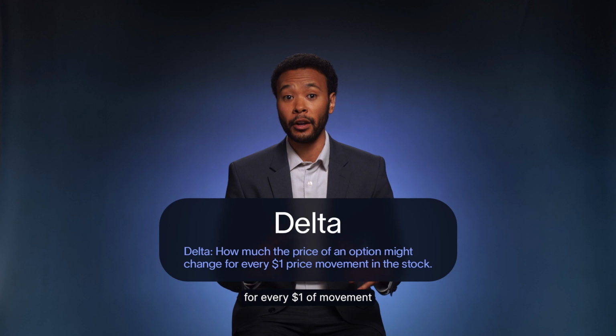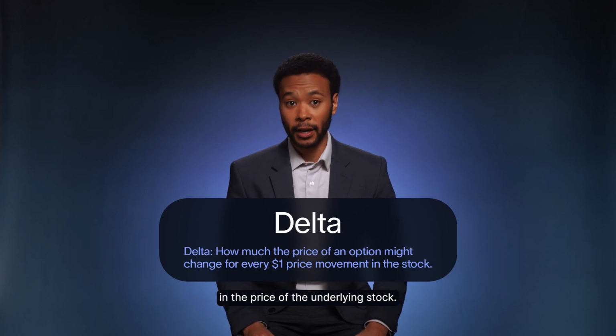It predicts how much the price of an option might change for every $1 of movement in the price of the underlying stock. Delta ranges from -1 to +1. The closer it is to these extremes, the more sensitive the option.